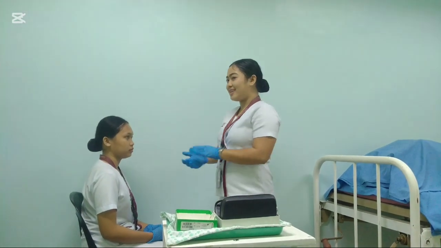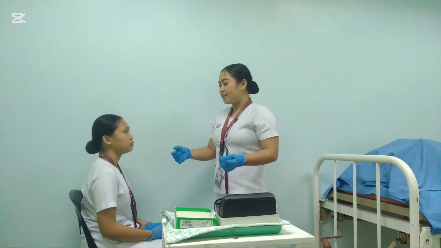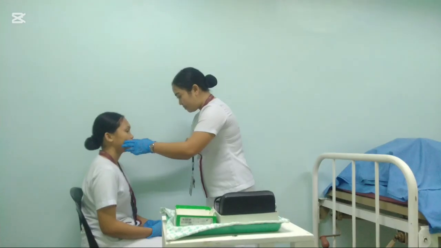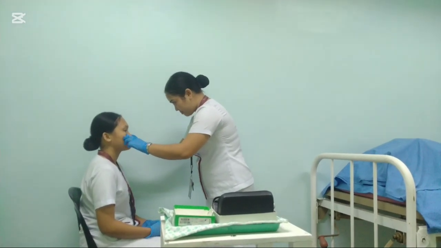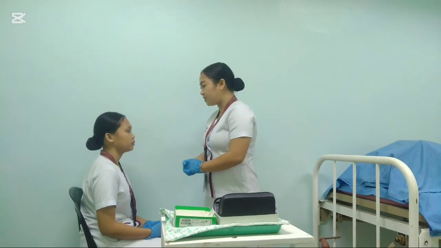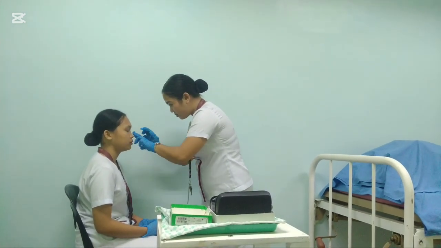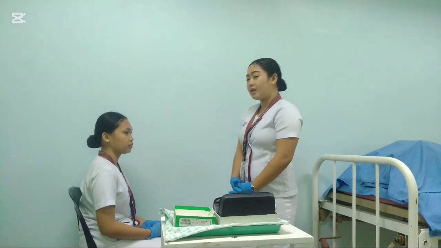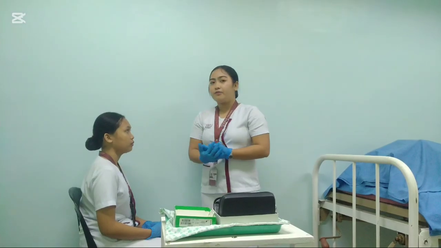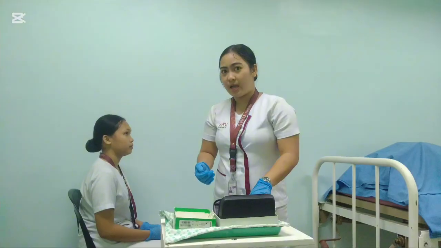After assessing the ears, next is assessing the nose of the patient by inspecting the nose and palpating it. Next is to palpate and lightly percuss over the frontal and maxillary sinuses of the patient. Do you feel any pain or tenderness when I palpate it? Okay, so the patient didn't feel any tenderness when I palpate her frontal and maxillary sinuses. Therefore, she is normal.